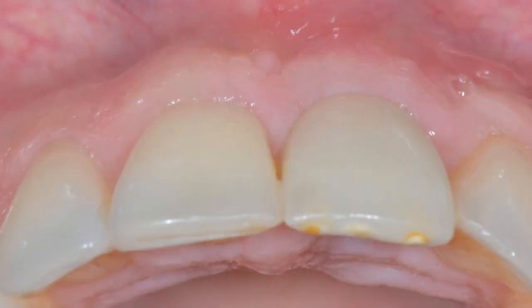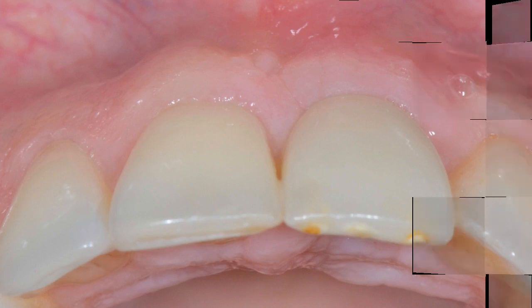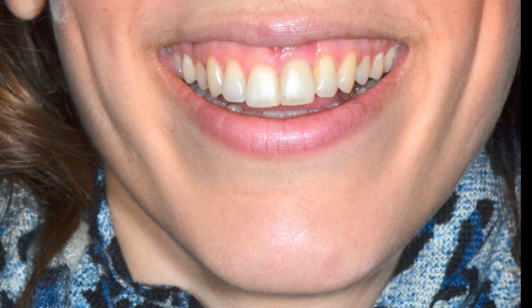This is an occlusal view showing a complete restoration of that buccal plate, and a perfect tissue blending where you can't really tell which one is the natural tooth and which one is the implant. And this is her smile. She was thrilled, and the patient was very happy to have her tooth back.